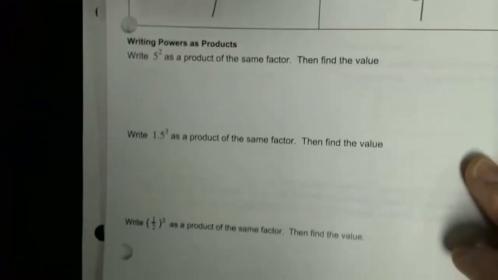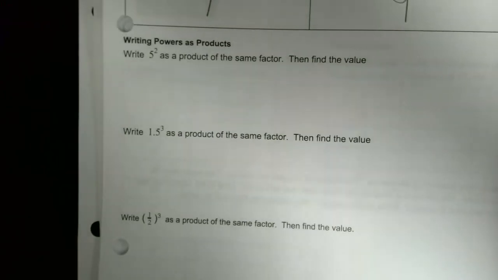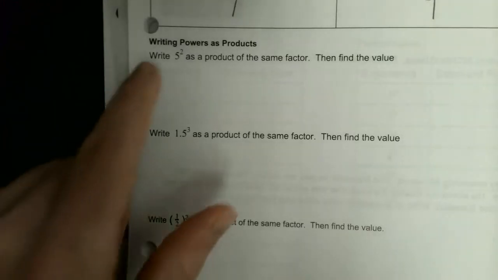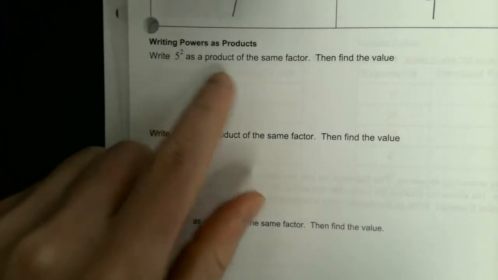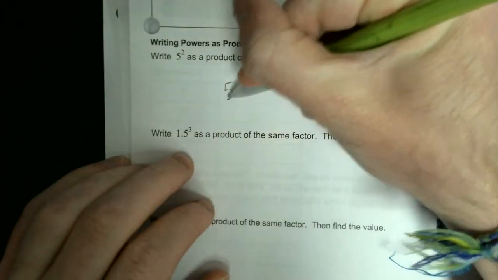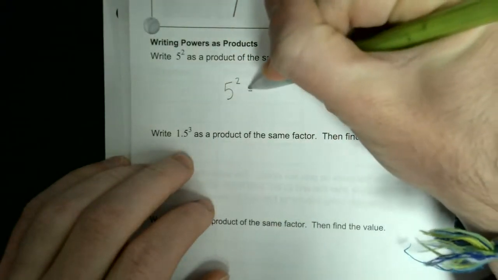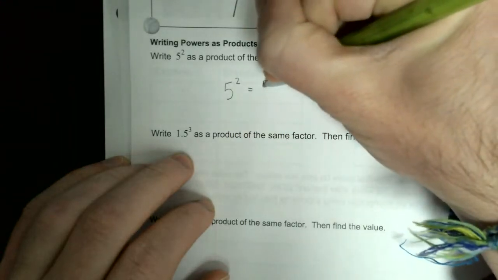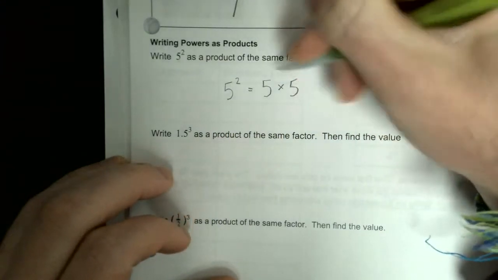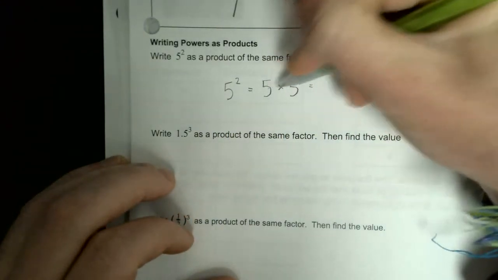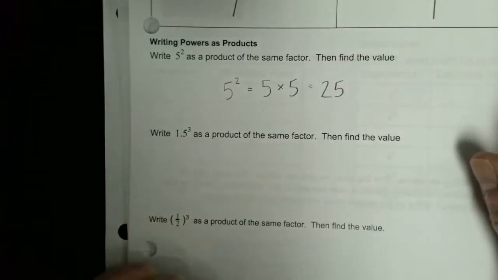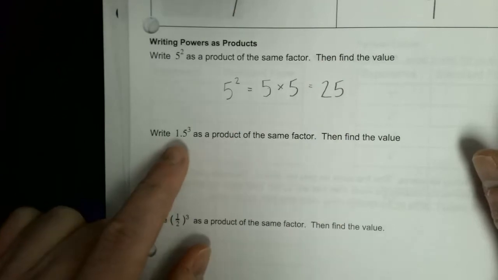All right, so now we're going to do something slightly different. We're going to kind of do the opposite. We're going to find products using the exponents. So it says, write 5 squared as a product of the same factor, then find its value. Let's do it. So 5 squared, that's the same thing as the base is 5, so that's the number we're multiplying, and we're multiplying it twice, so it'd be 5 times 5, and 5 times 5 is 25. Not too bad, right?